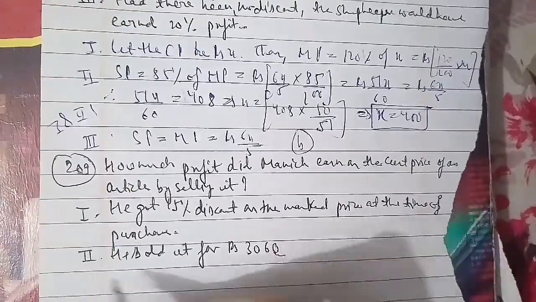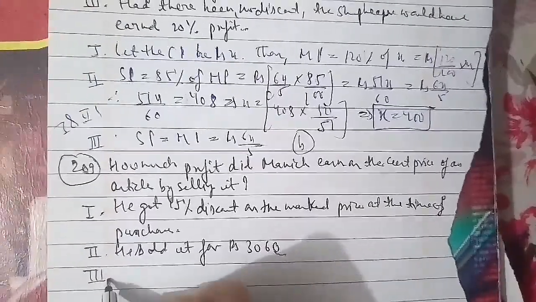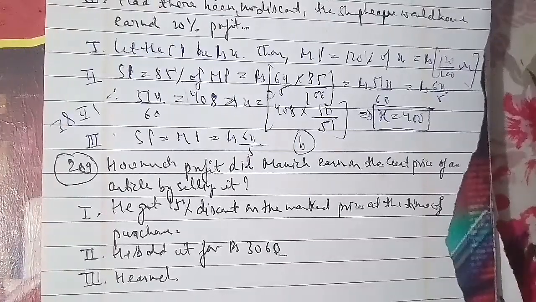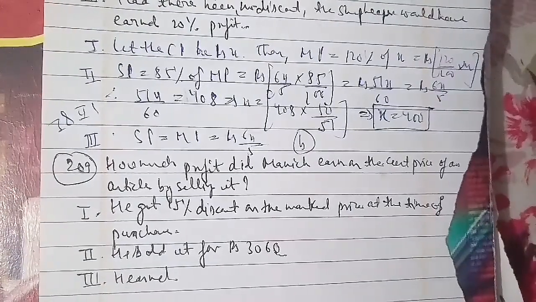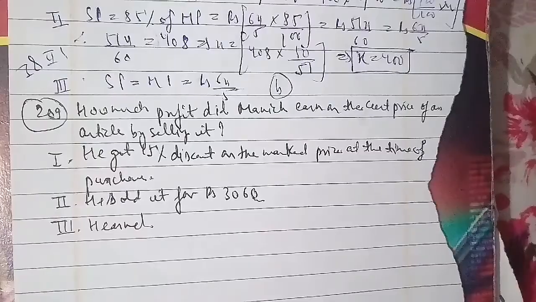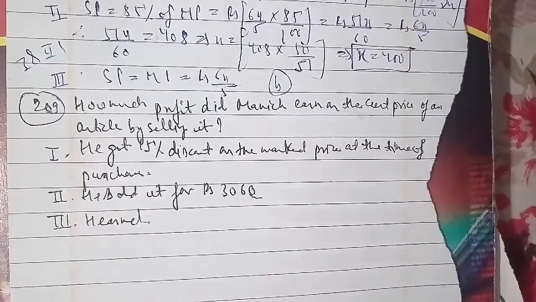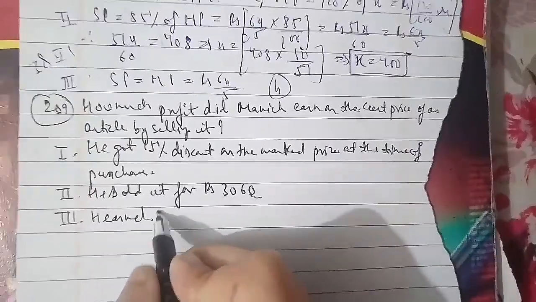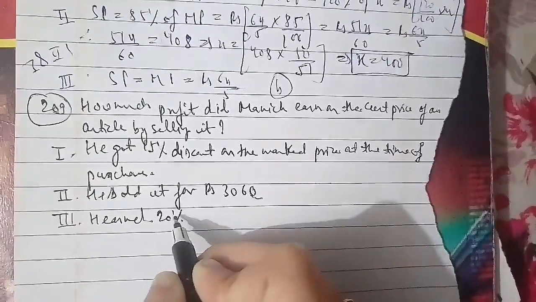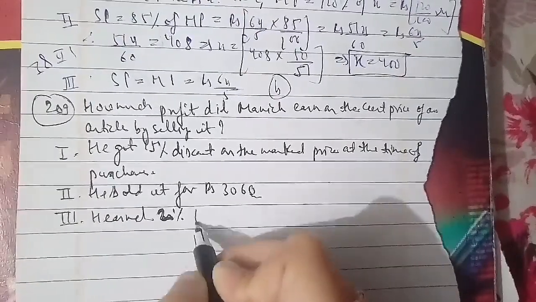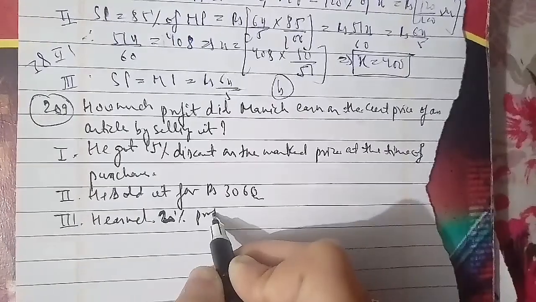Third, he earned 22% profit on the marked price.